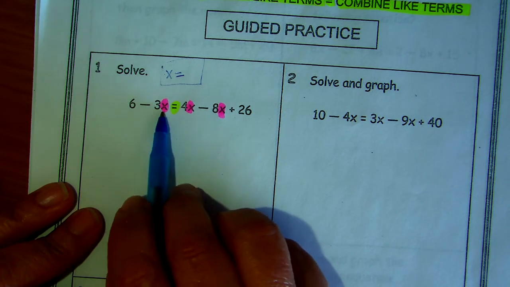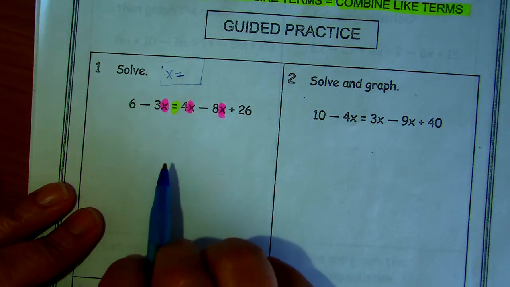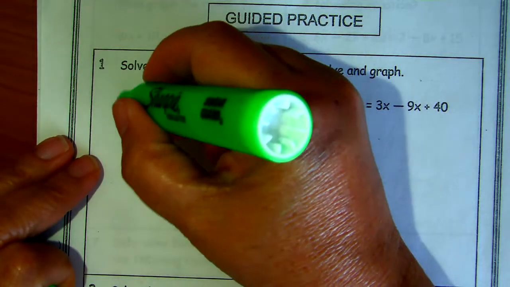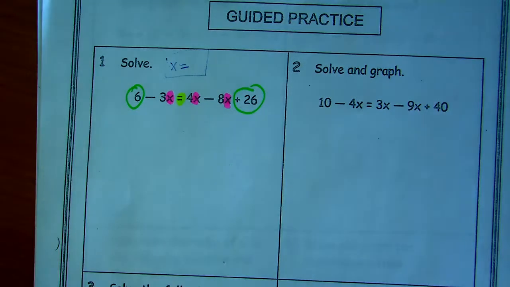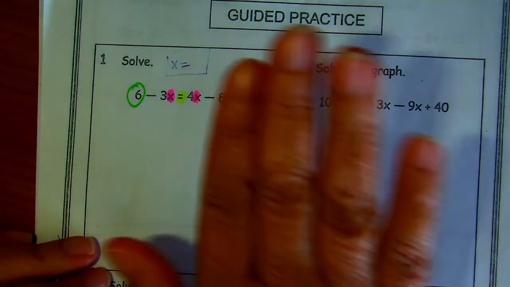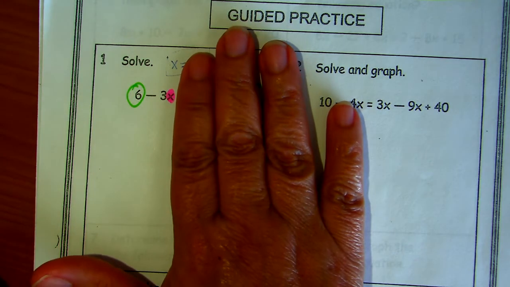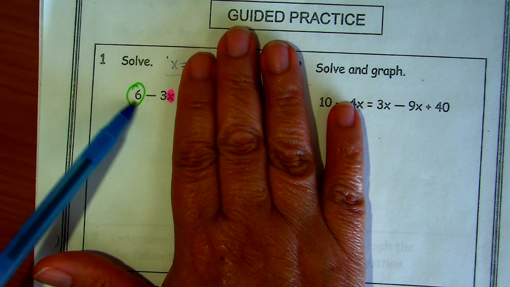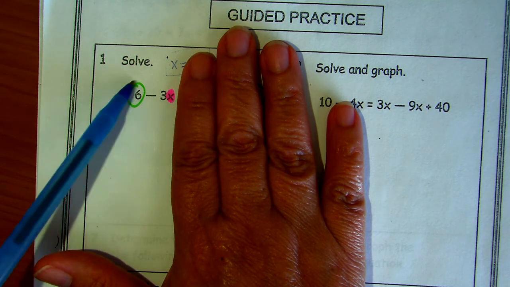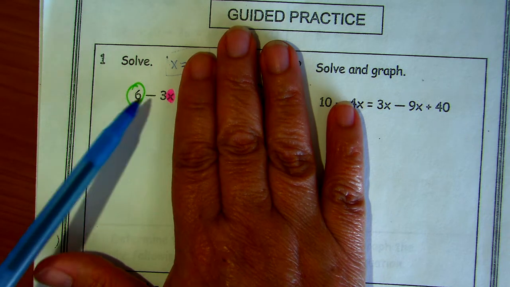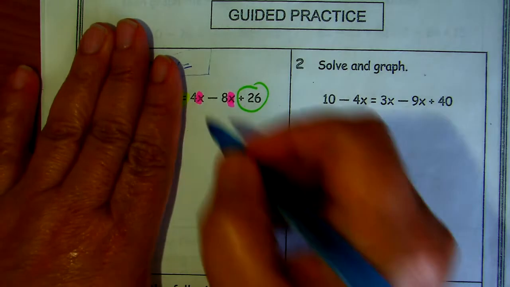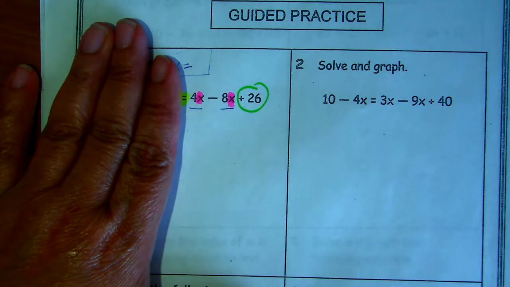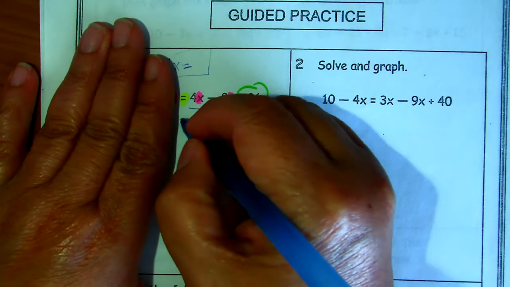So I see the x right here in these terms. But then I see these numbers. I see the 6 and I see the 26. So the first thing that we're going to do is cover this side of the equation. I don't see anything. I don't see another number that I can combine the 6 with, and I don't see another term with x that I can combine with. But if I cover this part, I see that these two both have the x. So this is where we're going to combine like terms, okay?